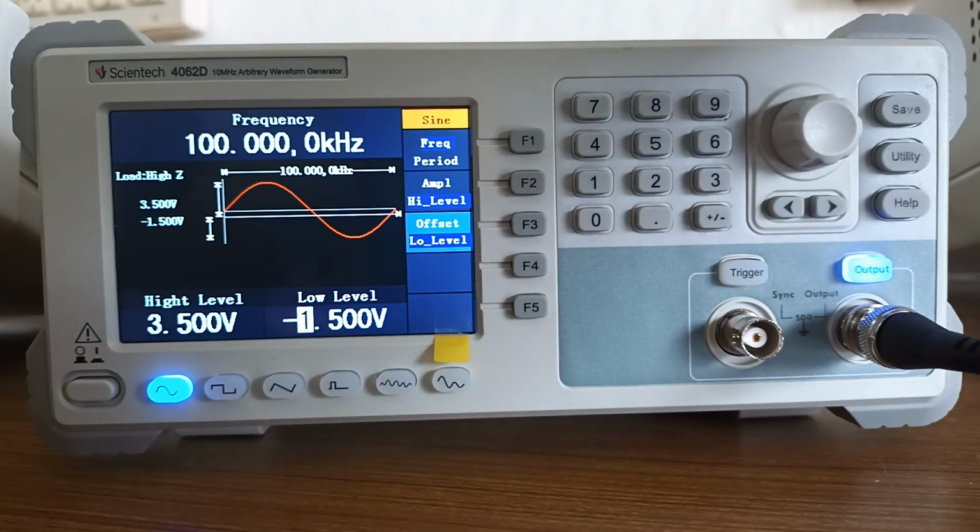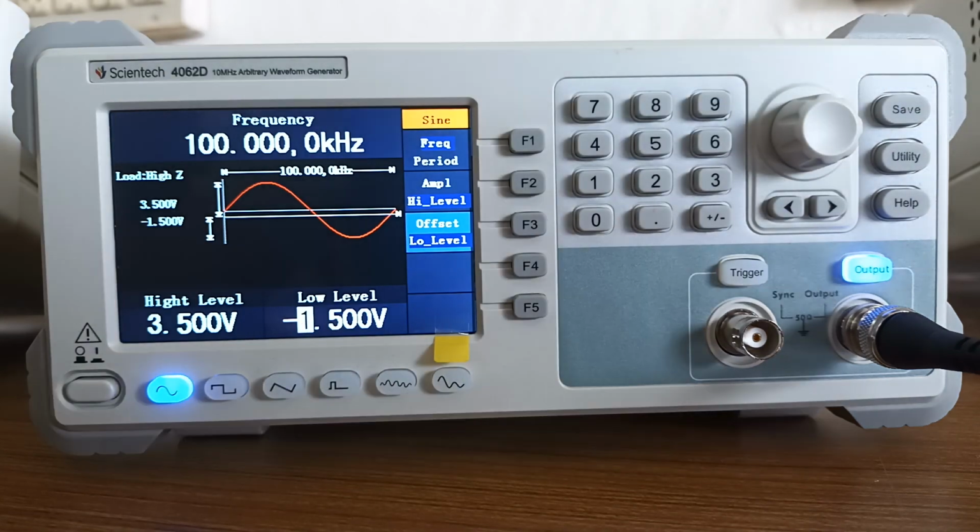So these are the required settings on the waveform generator on this Scientech 406 2D model.